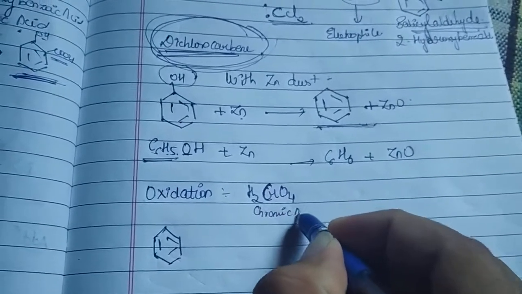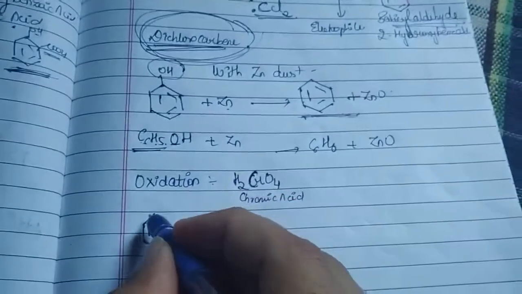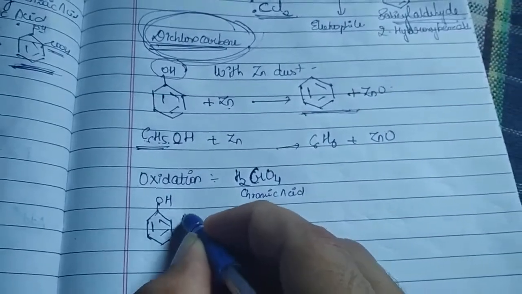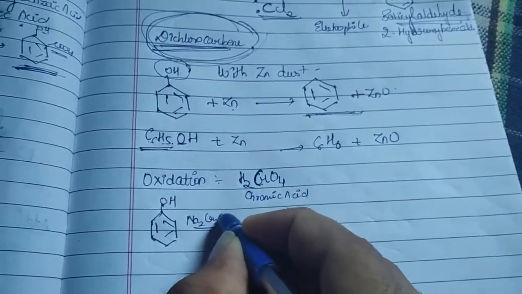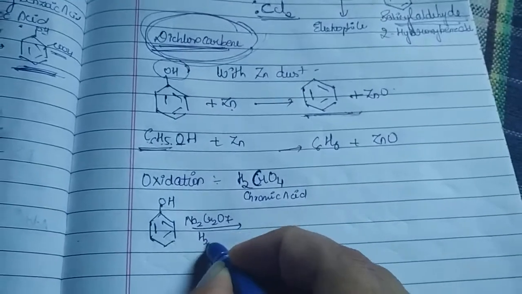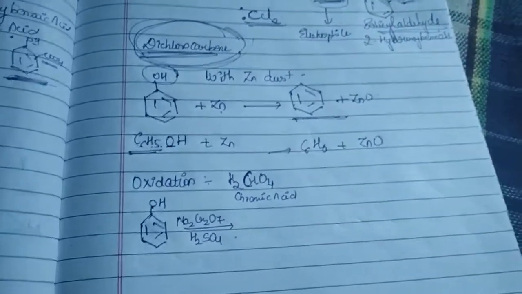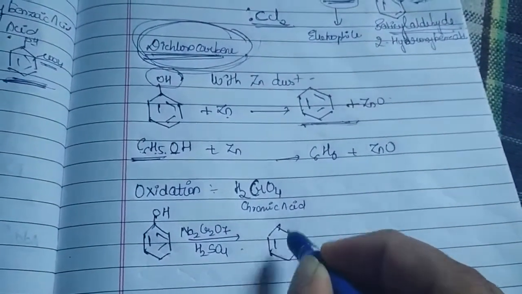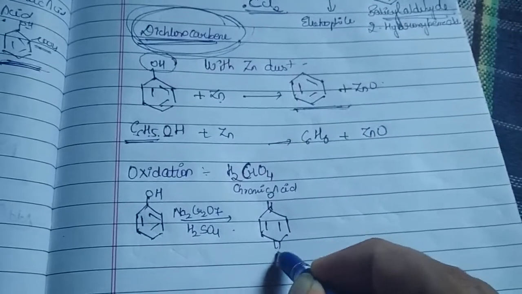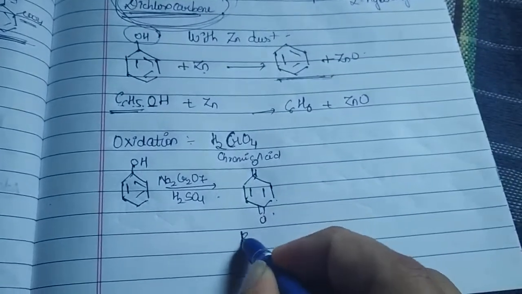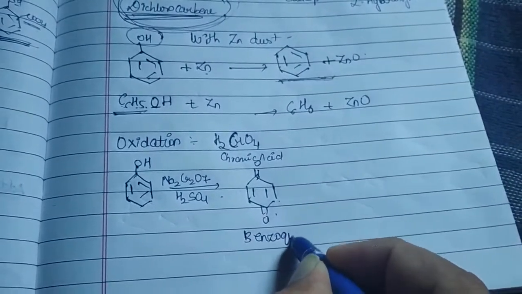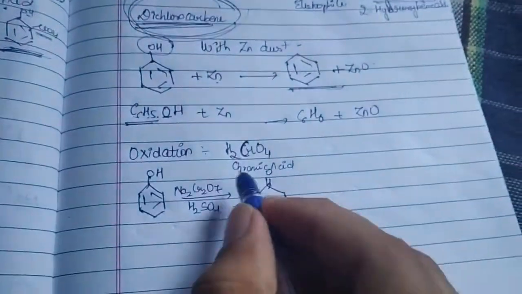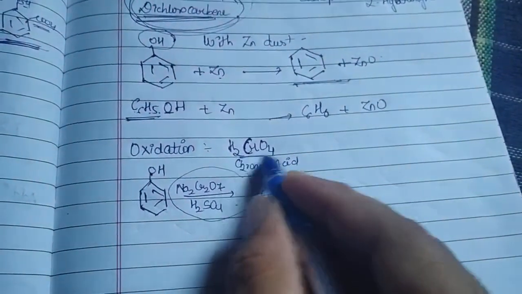Chromic acid. So whenever your phenol is treated with chromic acid, instead of writing that, I write Na2Cr2O7 and H2SO4 taken together. So what are you going to get? Yes, this is an important product which is called what? Benzoquinone. You just see the structure. What is it called? Benzoquinone. You can ask me now, sir, of course you said chromic acid, but here we have not seen any chromic acid having this formula.